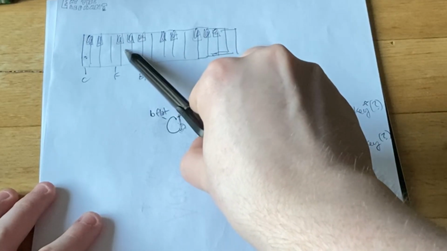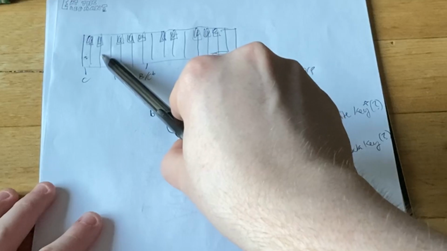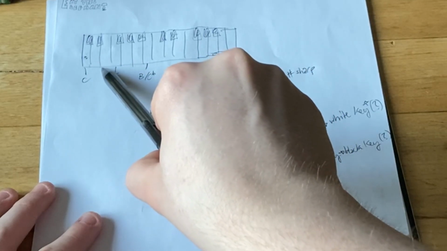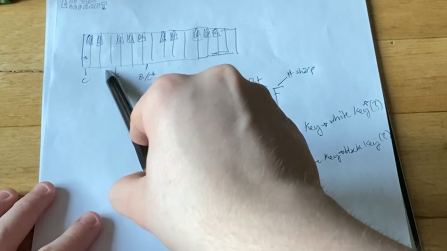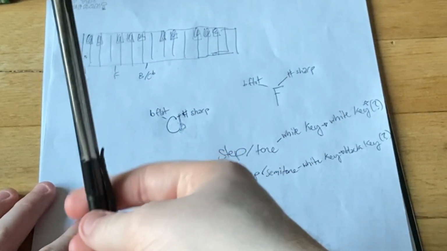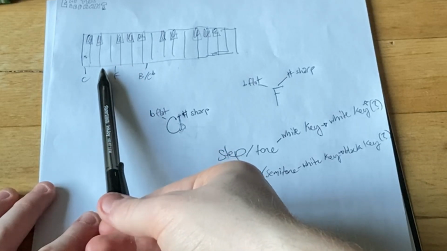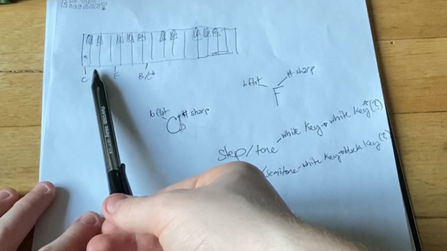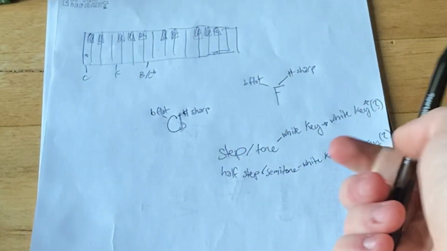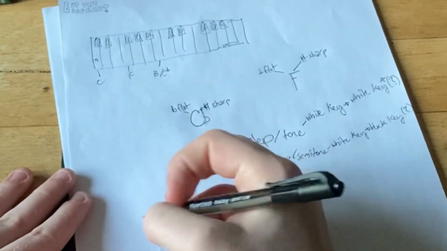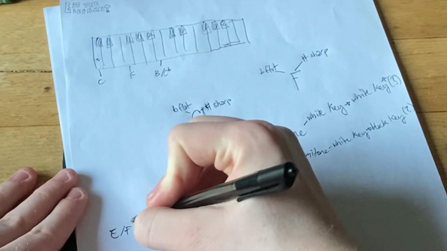Now let's flatten F. We go to the nearest key, it's this one. But we already know this key is E, from C, D, E. So that means that this key has two names. So you can call this key E or F flat. And either is correct. So let me write this down here. So E or F flat.